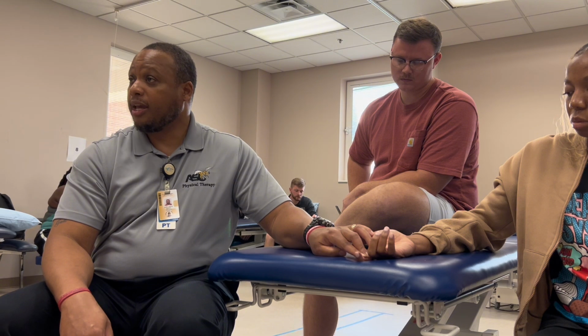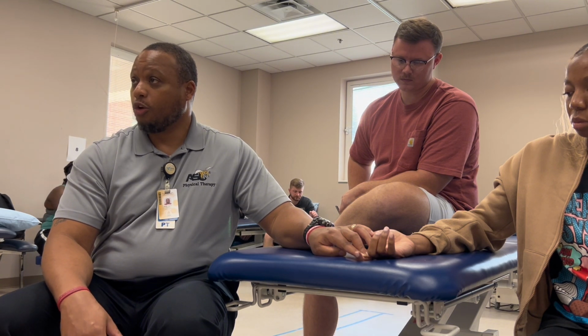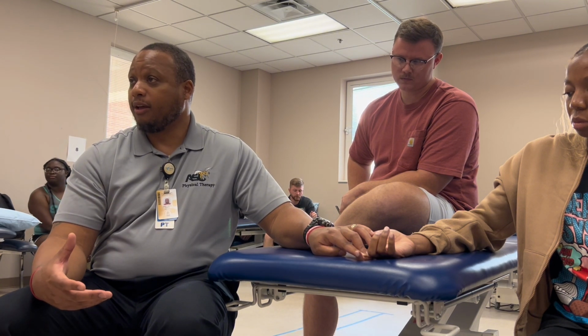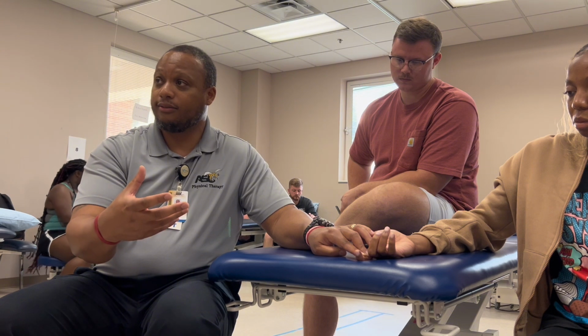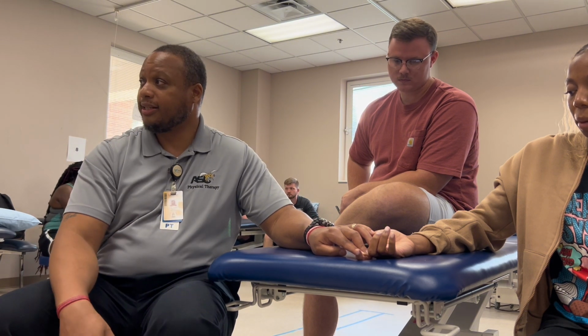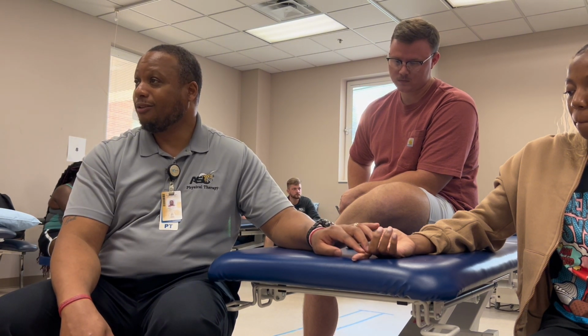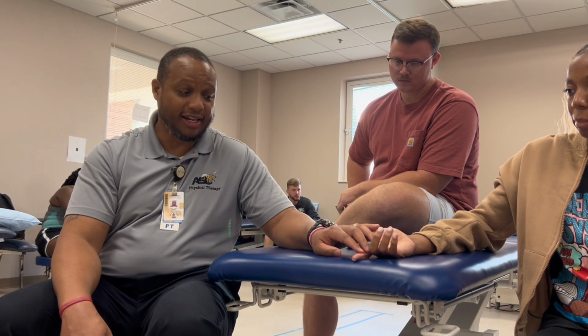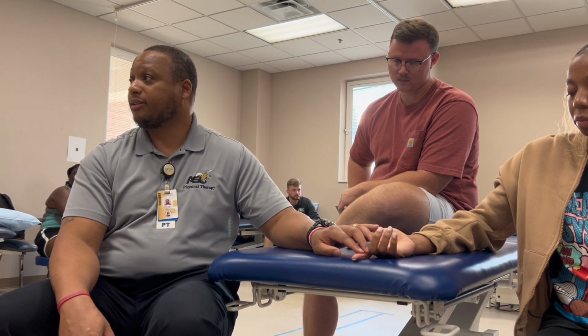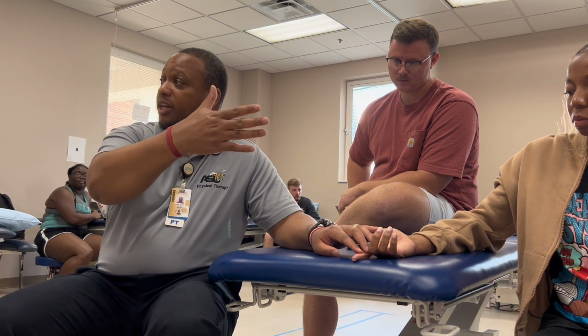So now she's able to flex at the DIP. So now I know that her flexor superficialis is intact, and her flexor digitorum profundus muscle is intact at this specific phalanx, at the second phalanx. And I could do the same thing for each phalanx, right?